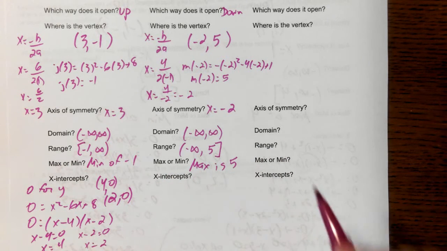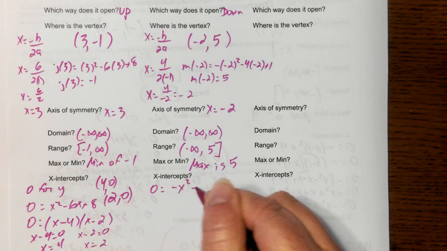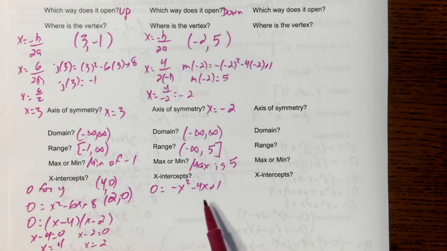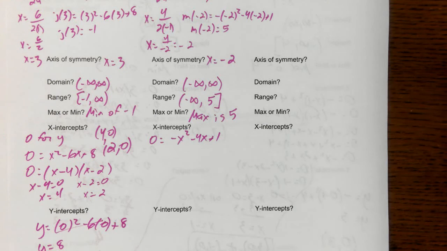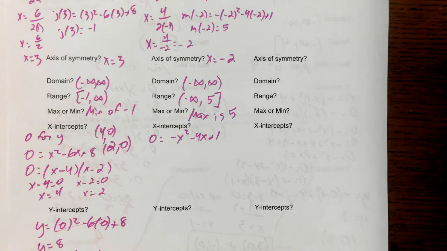And then our x-intercepts, we put 0 in for y. So 0 equals negative x squared minus 4x plus 1. I don't think this will factor. You can try it, but I don't think it's going to factor. So it is a quadratic. That means there's 2 solutions. Okay? There are 2 solutions. And if we can't factor it, we will find them using our quadratic formula.